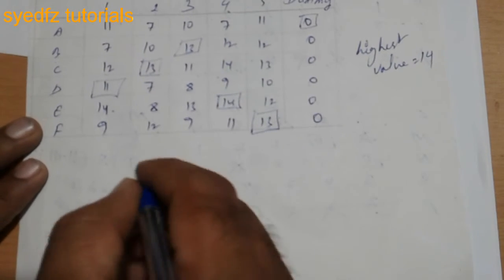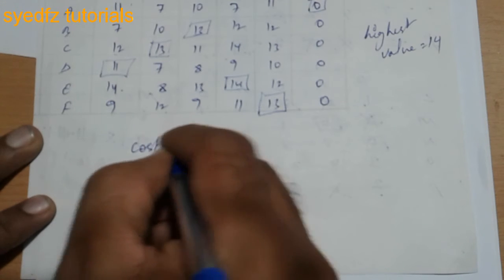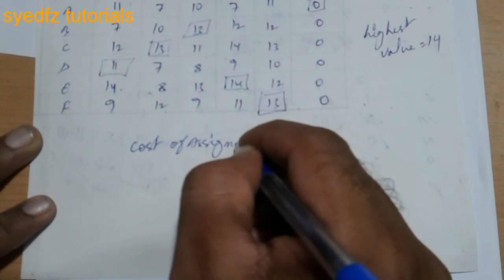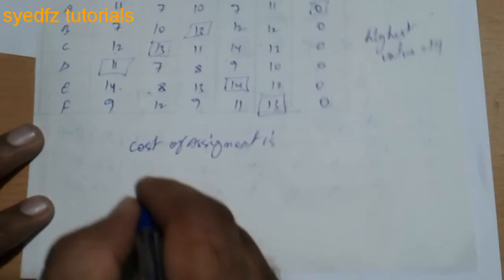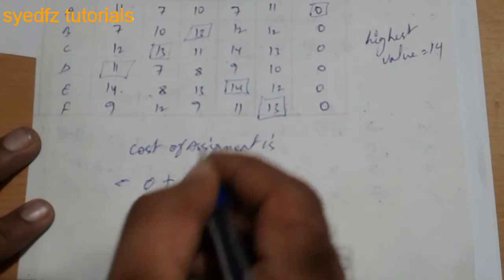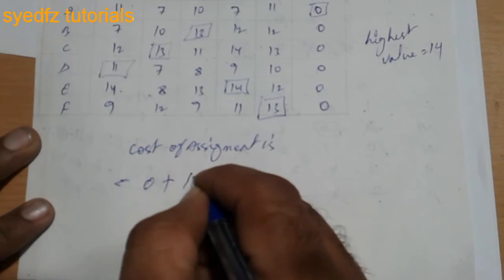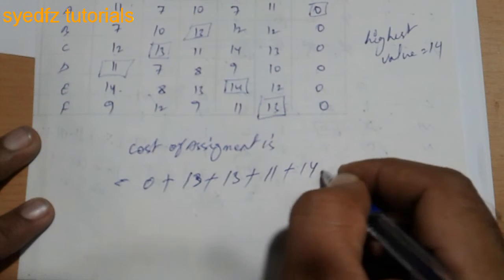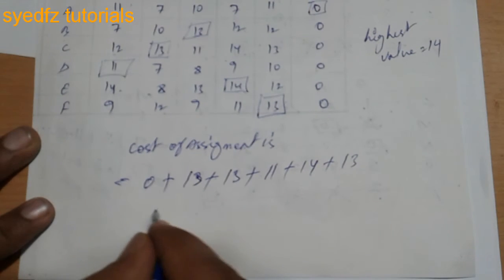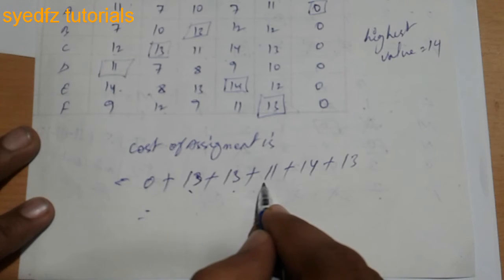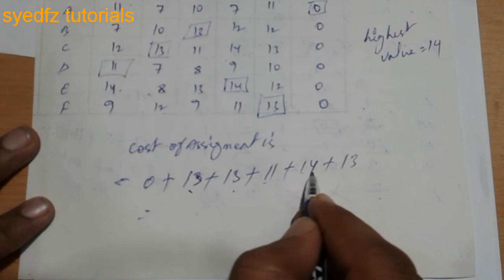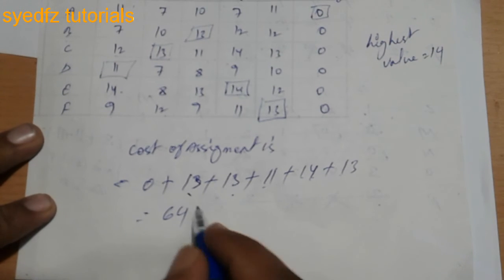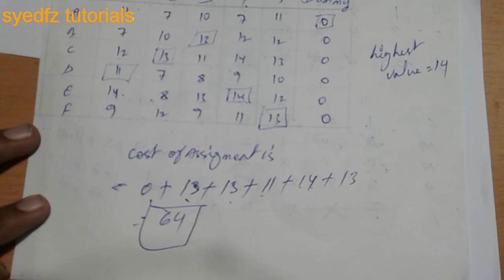The cost of assignment is 0 plus 13 plus 13 plus 11 plus 14 plus 11 plus 13: 36, 37, 47, 51, 61, 64. Total 64 is the cost of assignment.